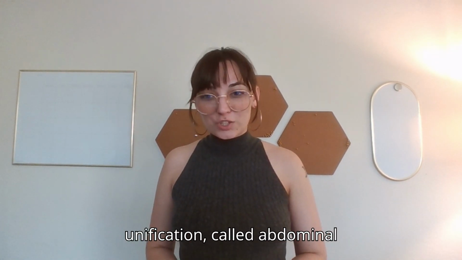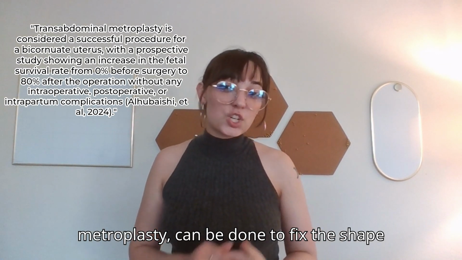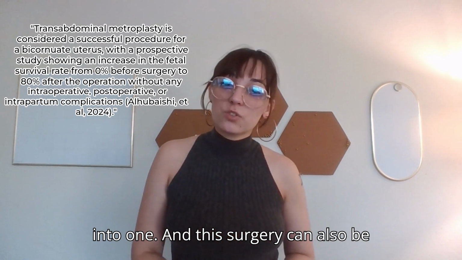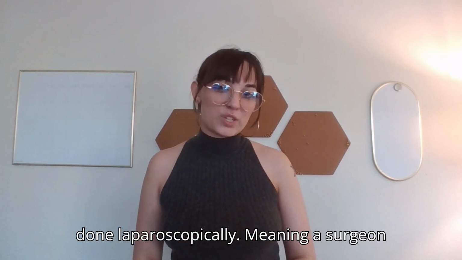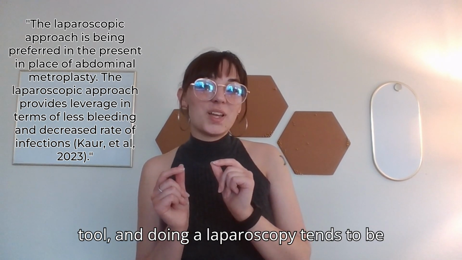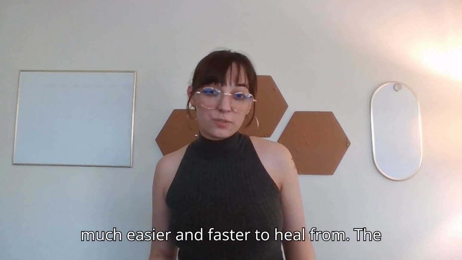Surgical unification, called abdominal metroplasty, can be done to fix the shape of the uterus by combining the two canals into one. And this surgery can also be done laparoscopically, meaning a surgeon can put in a tiny camera with a surgical tool, and doing a laparoscopy tends to be much easier and faster to heal from.